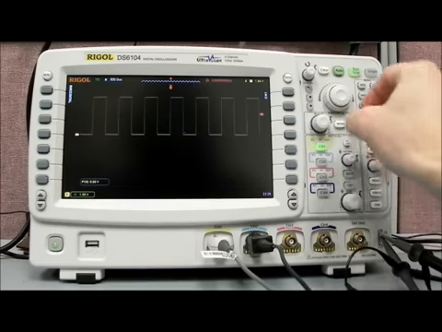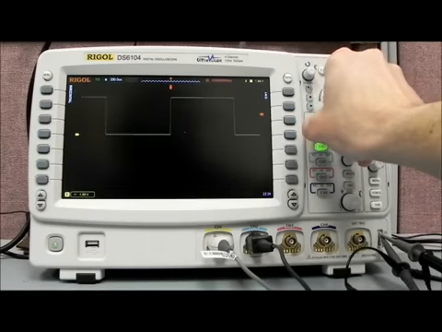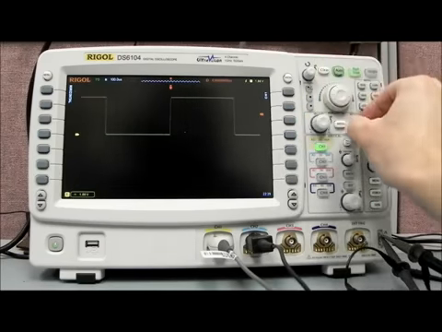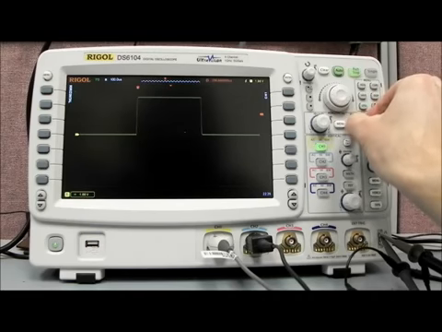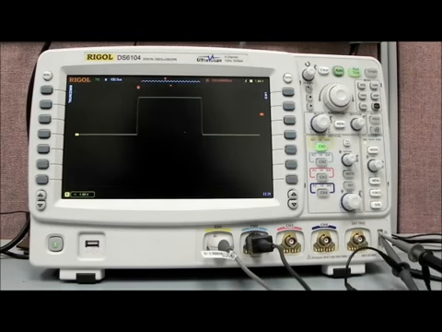Oops, we'll just center it. That'll be fine. And then with the record features, what I'm doing is just centering that signal. Now I'm going to show you the record features, and then we're going to go through the pass-fail analysis function of the record.